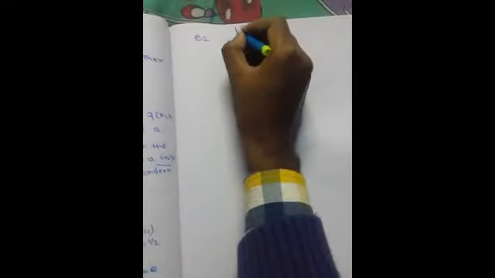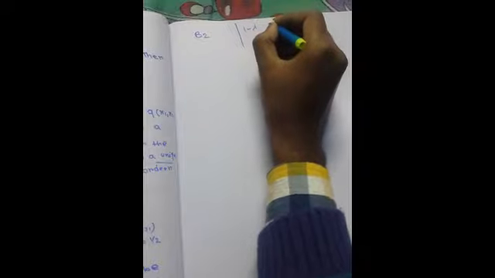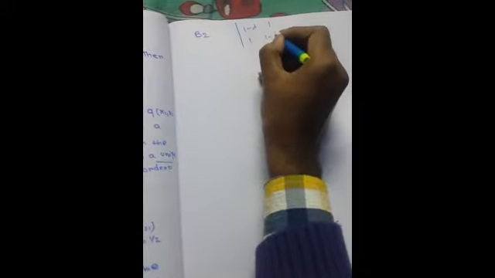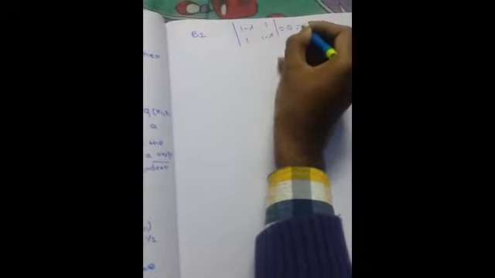Now next, for B2. Here B2 is given like this. So we calculate first the eigenvalues of B2. (1 minus lambda) whole square minus 1 is equal to 0.